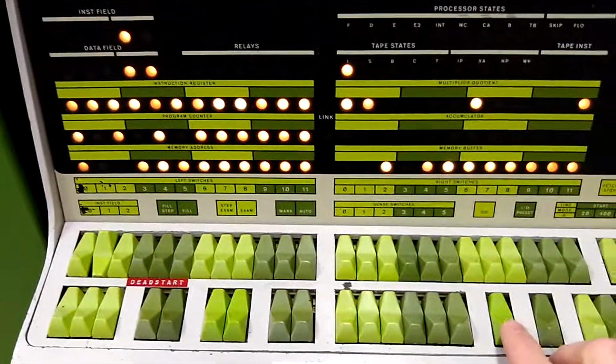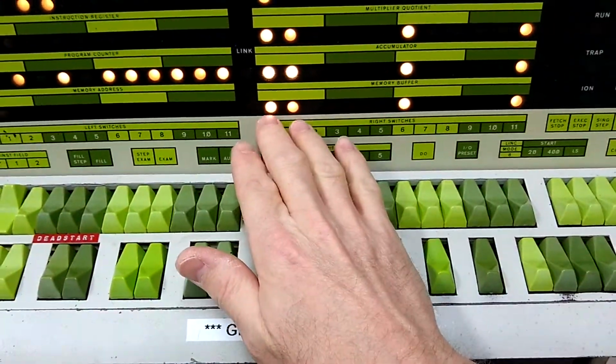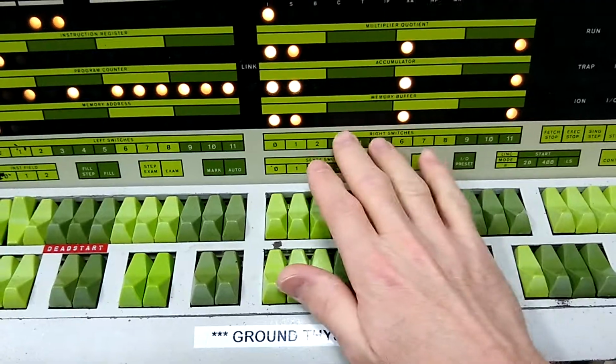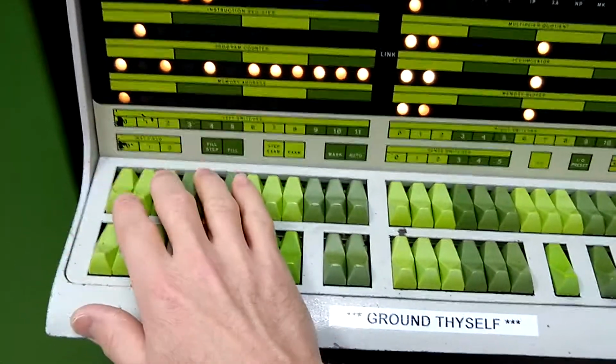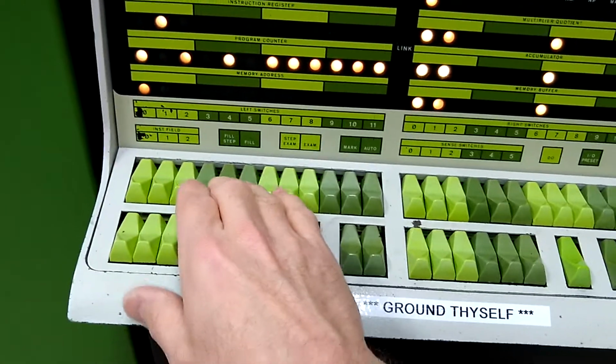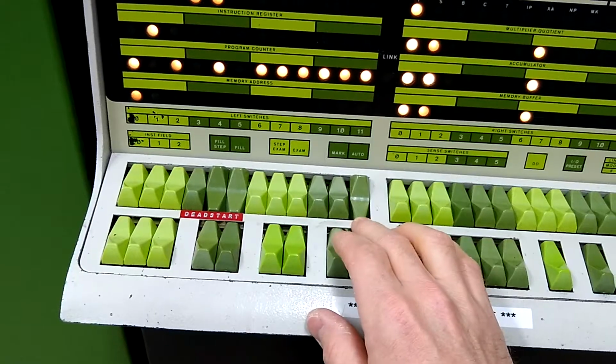So IO preset, do, so we have this bit pattern here. What is that? 6041. Okay, now I'm going to change the instruction to be 3001.